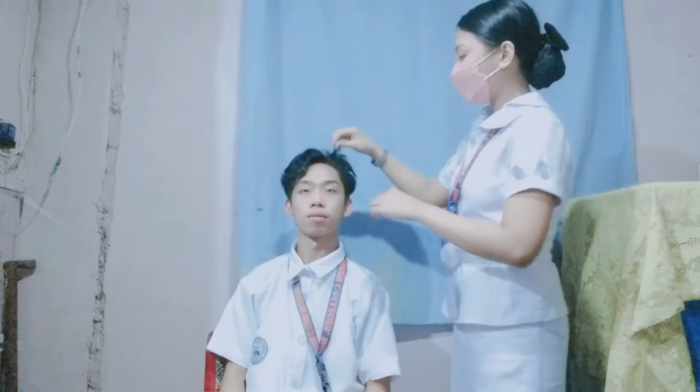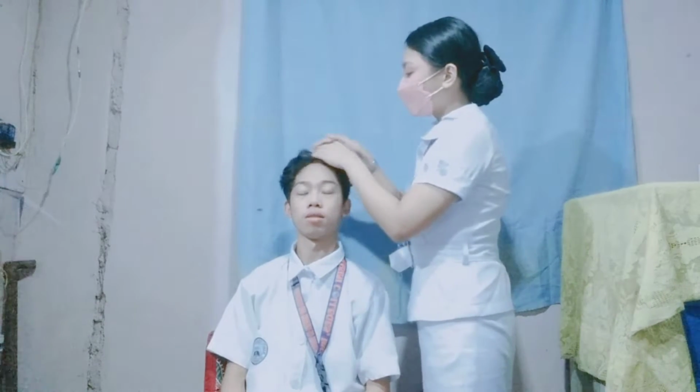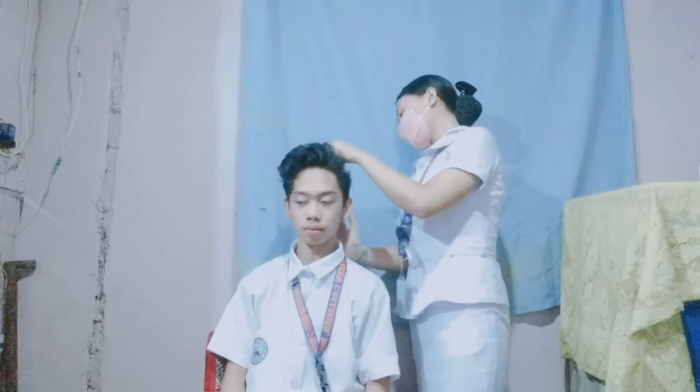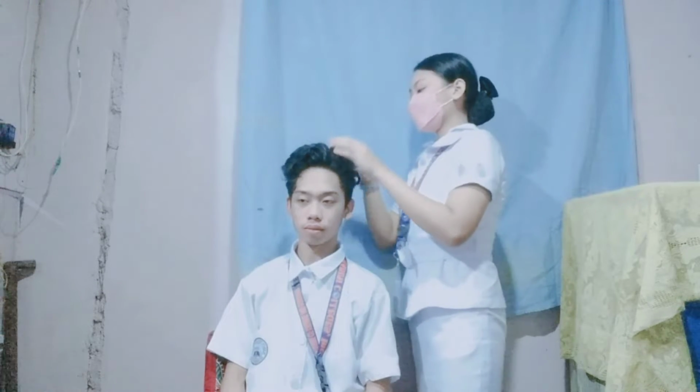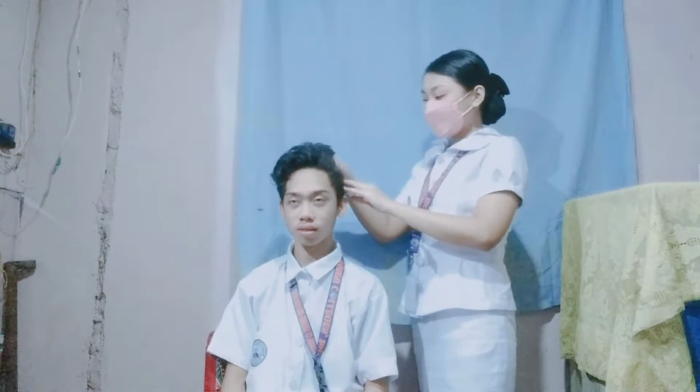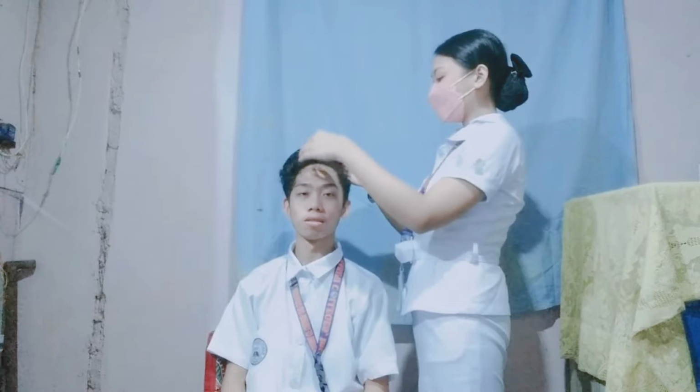The next thing we need to do is to inspect hair thickness or thinness. I have observed that the patient doesn't have any lice on the scalp and hair of the patient. The next thing we need to do is to inspect hair texture and oiliness. You can also note if the hair of the patient is falling while doing the procedure.